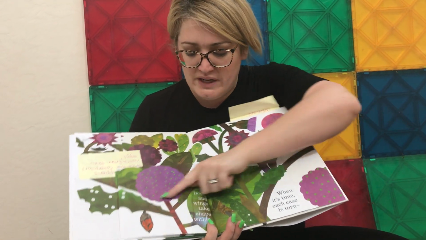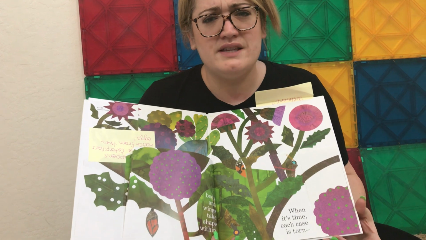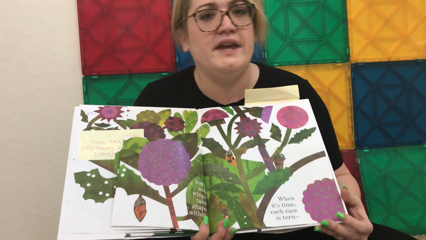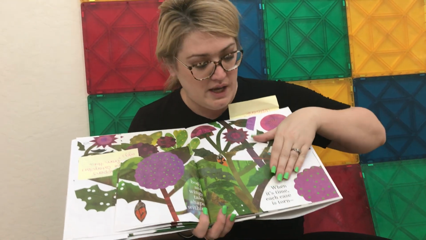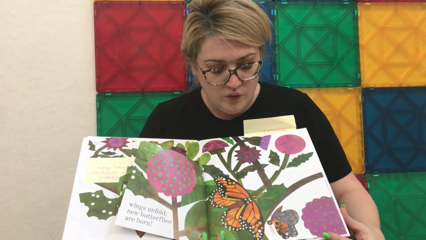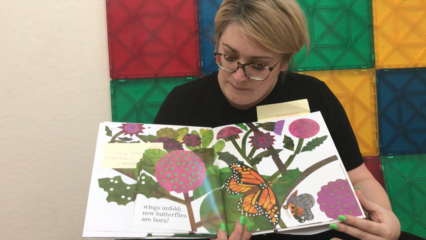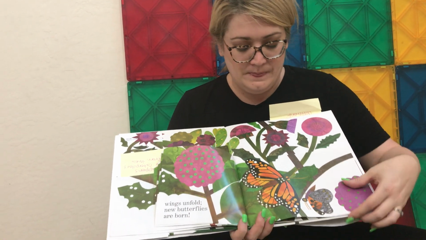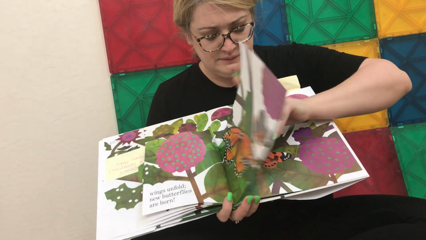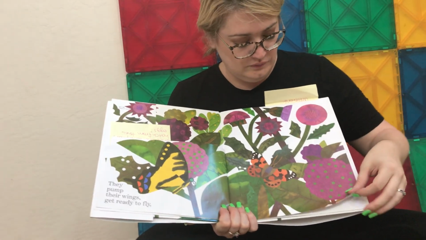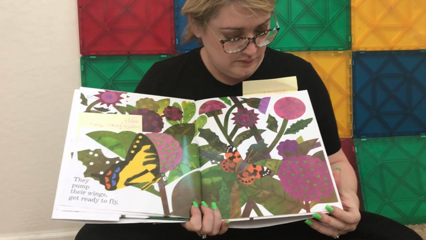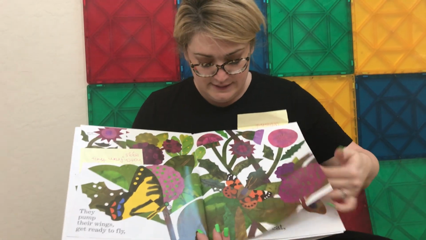Look, those things are hanging, but it looks a little bit clear. What do you think is happening inside of those things? Oh, I can't wait to read this story and find out why those are hanging from the trees. Oh, wait a minute. Now I don't see those things hanging from the trees anymore, but I see something else. Things hanging out in the flower garden? Oh, butterflies. You're right.